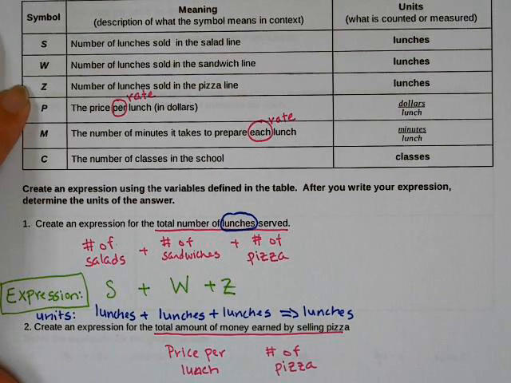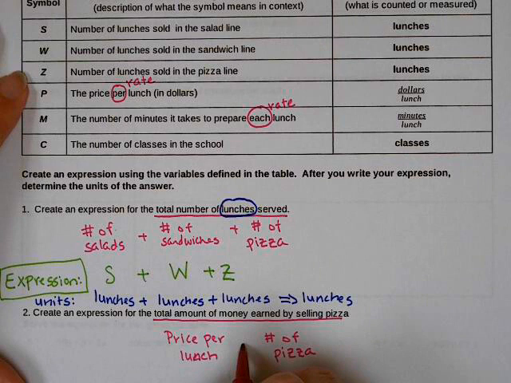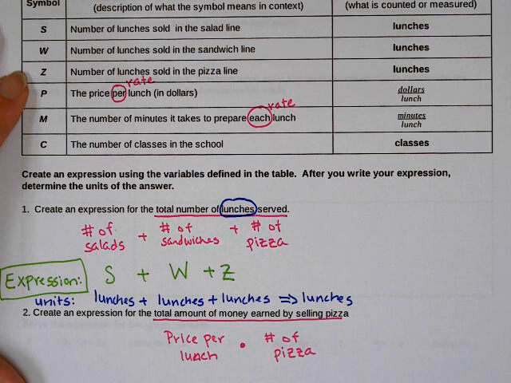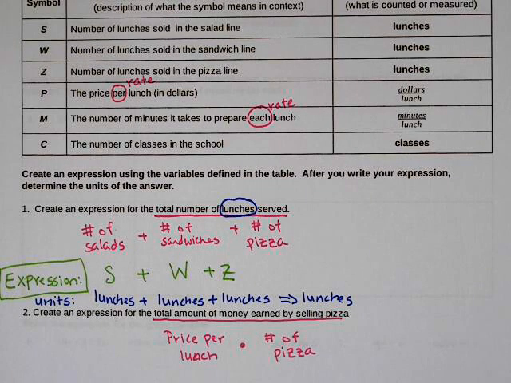In order to get the actual amount of money that I made, I know I need to multiply those two quantities. So let's think about actually being able to write the expression for this.